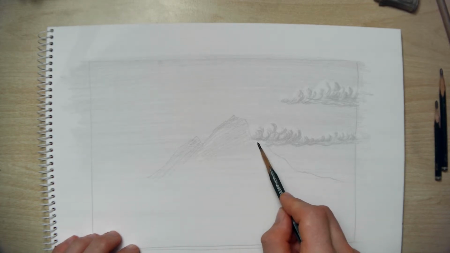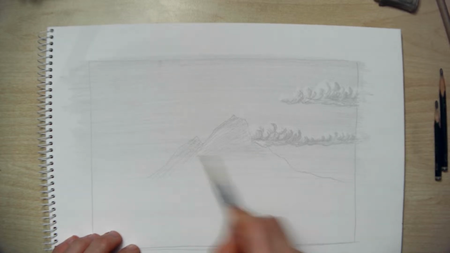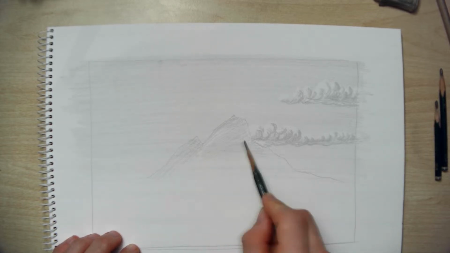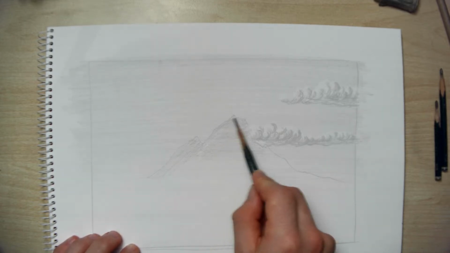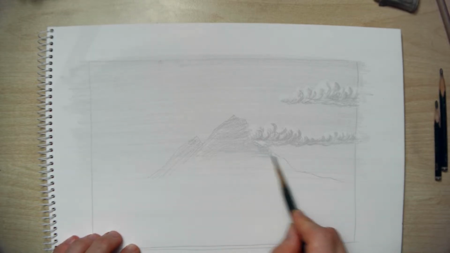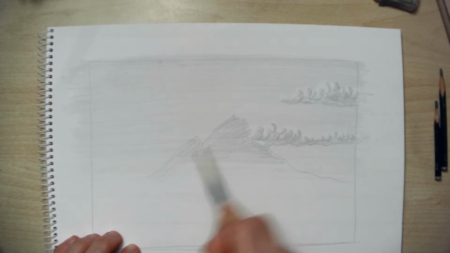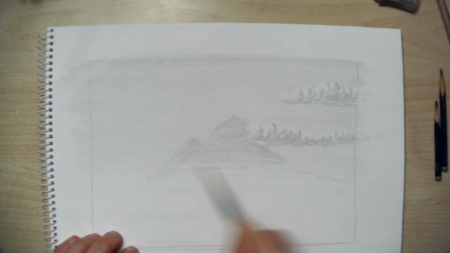I'll put the pencil at an angle right here, drawing horizontally so I can make this mountain value fade out to the lower area. Let it fade out towards the base of the mountain. It's rather dark up here, or it's not that dark, considering I'm still drawing with the HB pencil, but it's getting even lighter down here, like so.